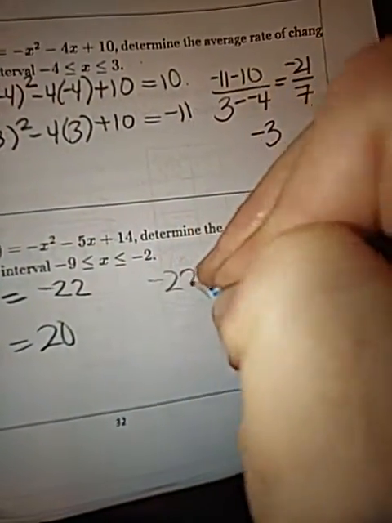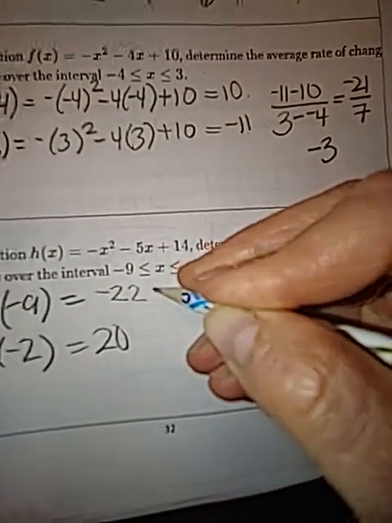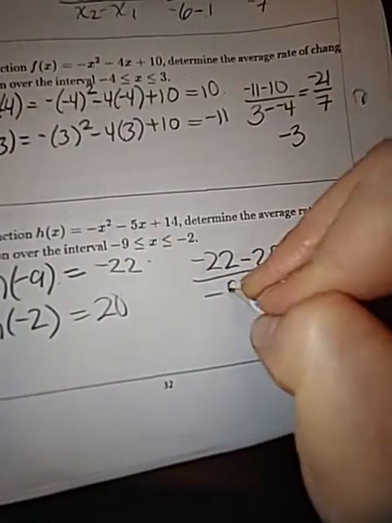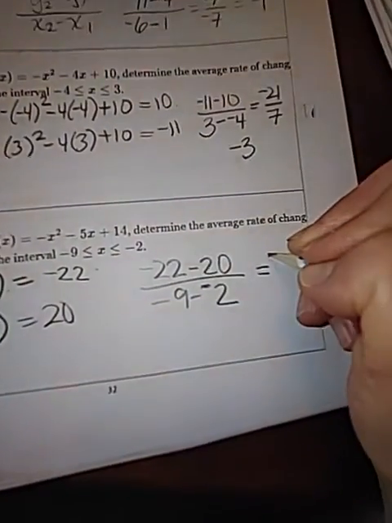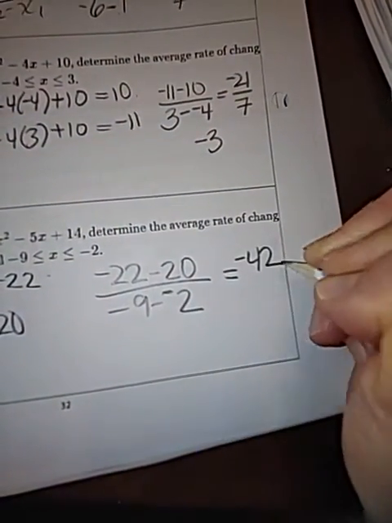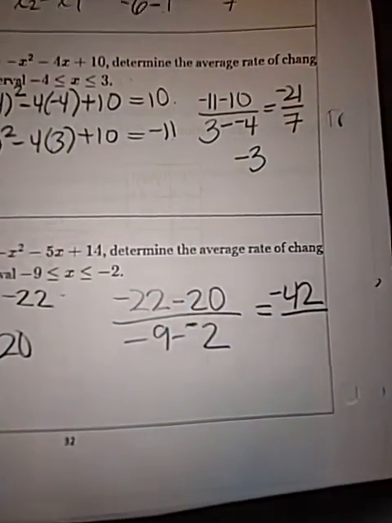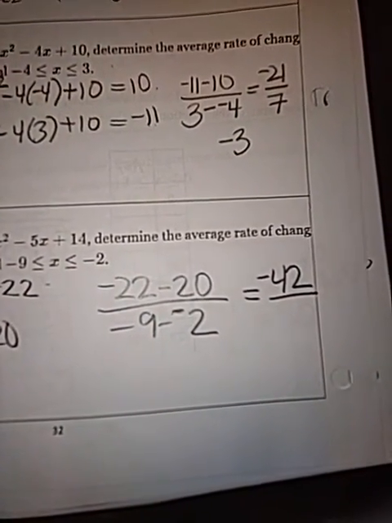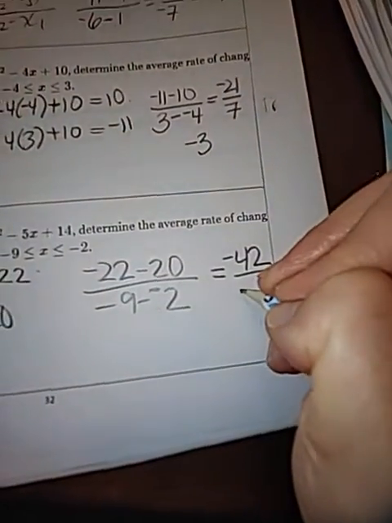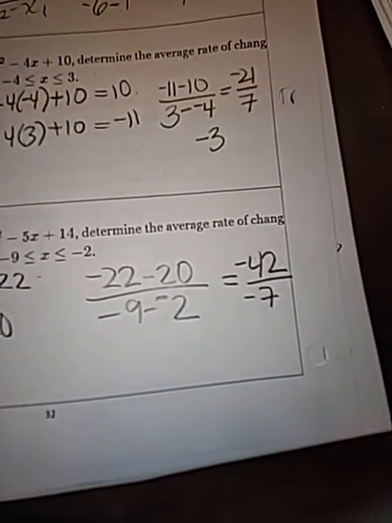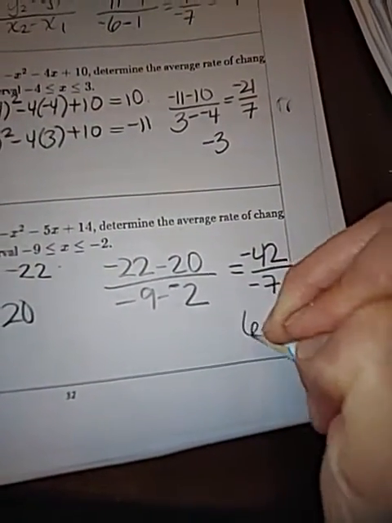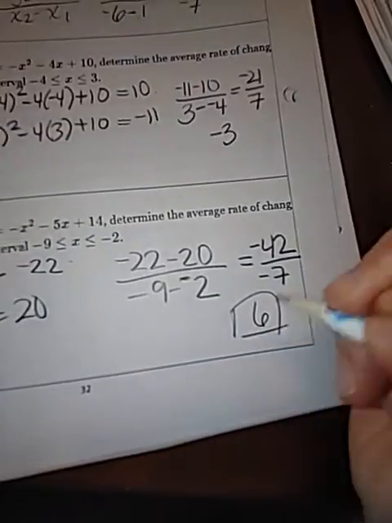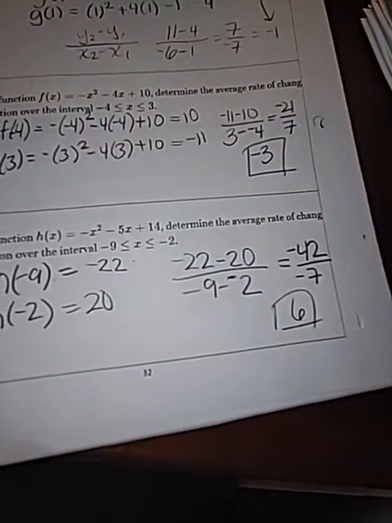Okay, negative 22 minus 20, I used negative 22 first, so I have to use negative 9 first. I have to double up the negative. So I have negative 42 over negative 9 minus negative 2, negative 7, and then negative 42 divided by negative 7 gets us 6.